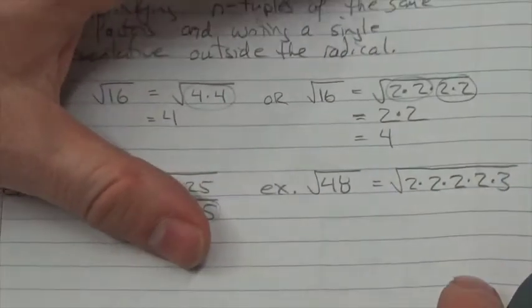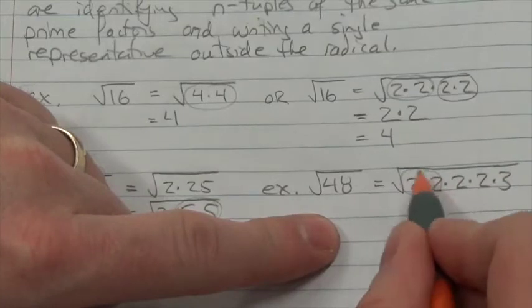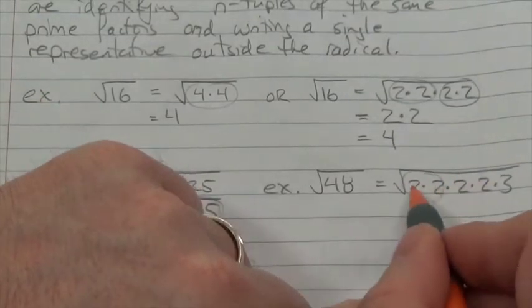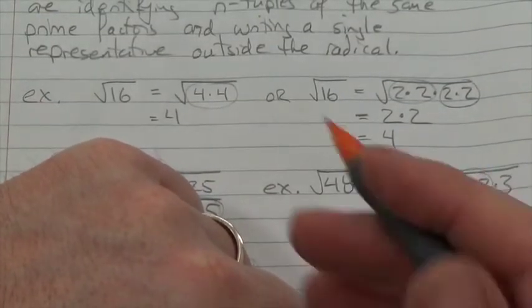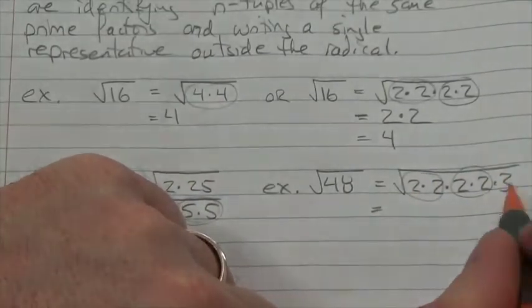Now I'm starting to look for, again, because it's a square root, little squares in here. 2 times 2, there's a square. 2 times 2, there's a square. The 3 isn't paired up, so the 3 has to stay behind.